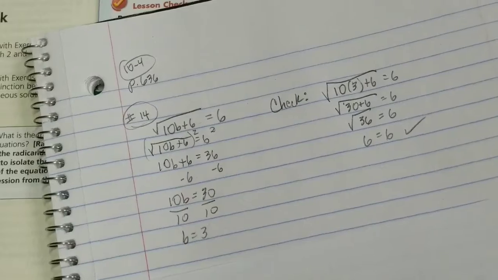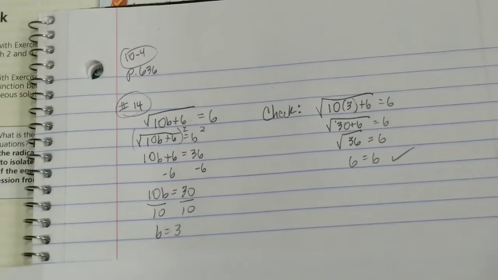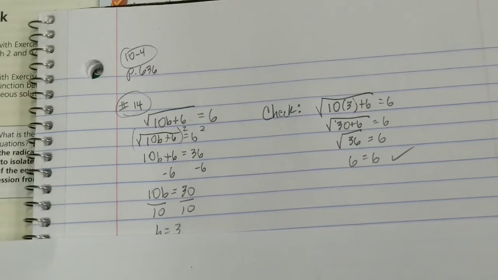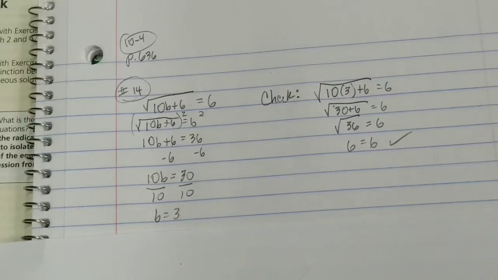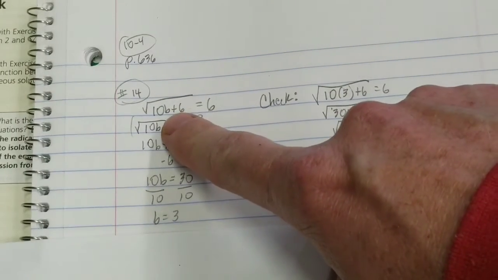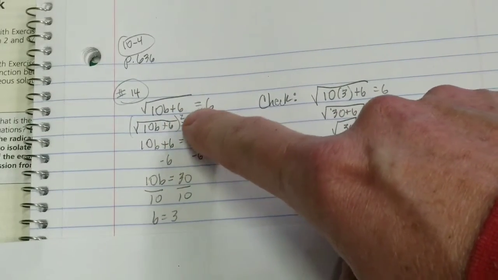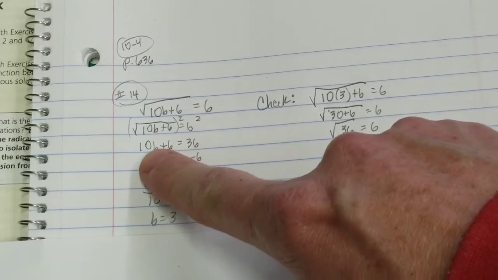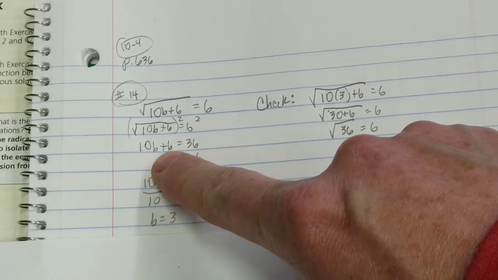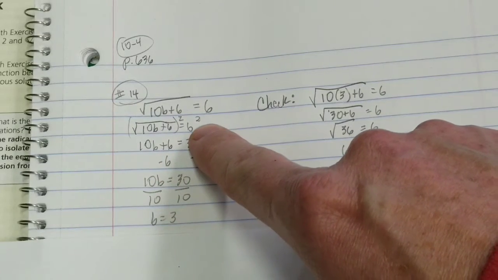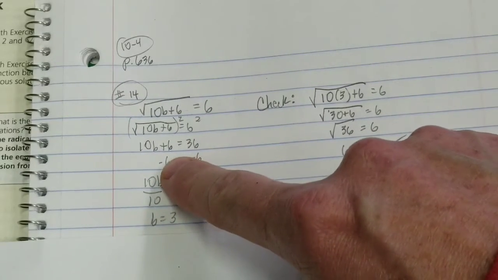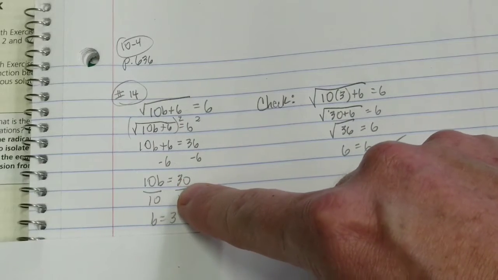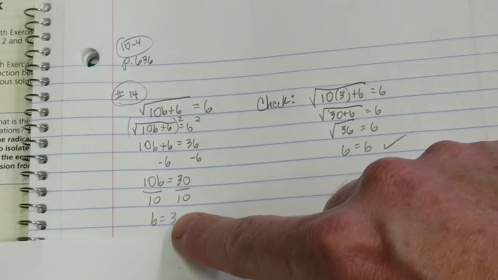This will be just like the other ones that we've done here, okay? And I'll just walk through real quick. All right. So again, that's what we started with, 10b plus 6. The square root of that equals 6. So again, the first step to get rid of the radical, you square both sides. So 10b plus 6 equals 36 because 6 squared is 36. Subtract 6 from both sides, so you get 10b equals 30. Divide by 10, b equals 3.